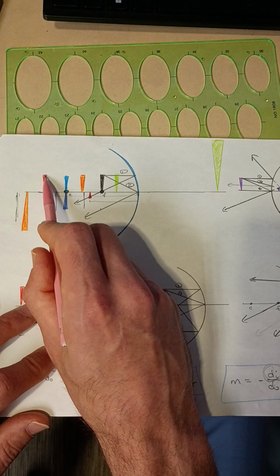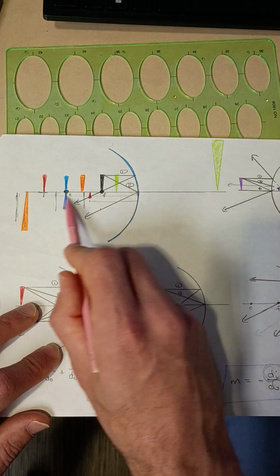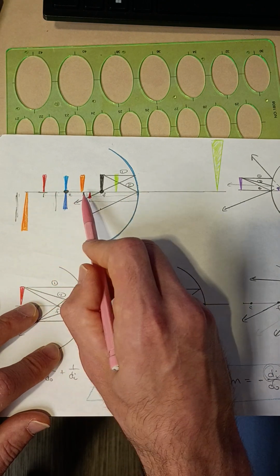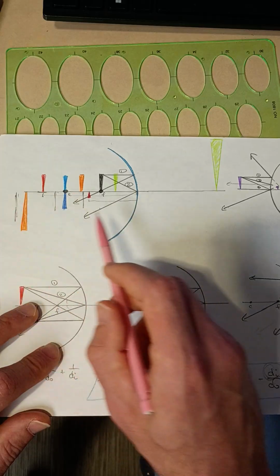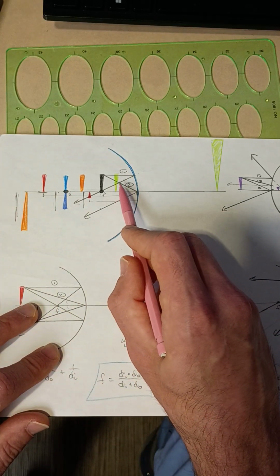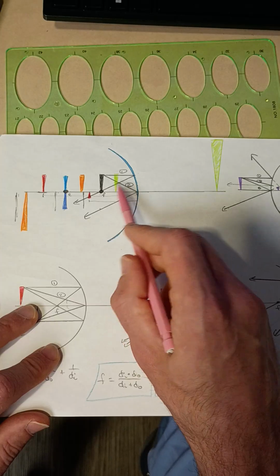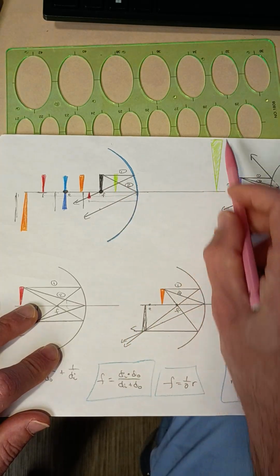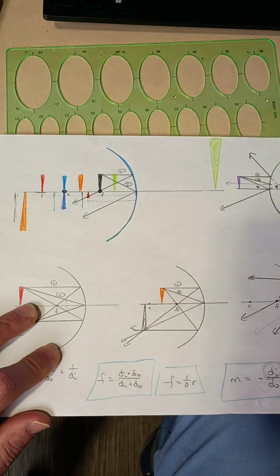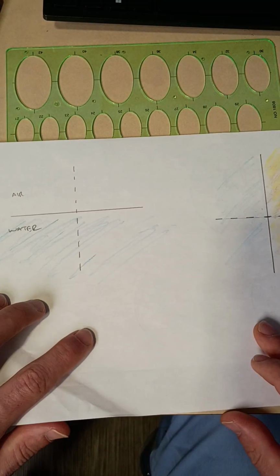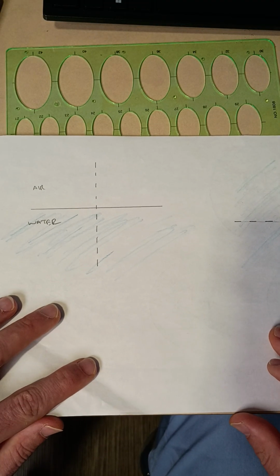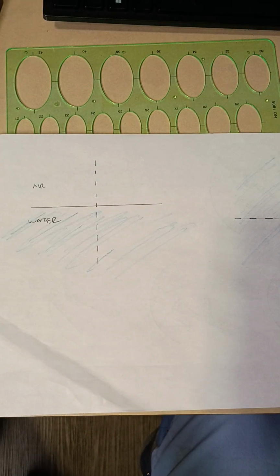So light hits these objects, bounces off the mirror, and then will form an image on these screens if you place them there. Now for the green one, there is no way you can put a screen anywhere because the image is behind the mirror. Okay. Now just to kind of finish up, we're talking about Snell's law and stuff like that.